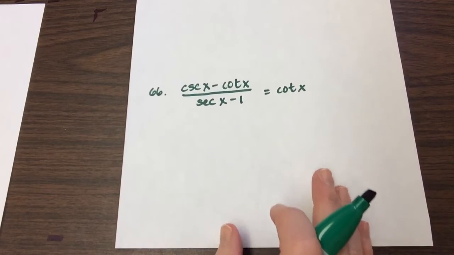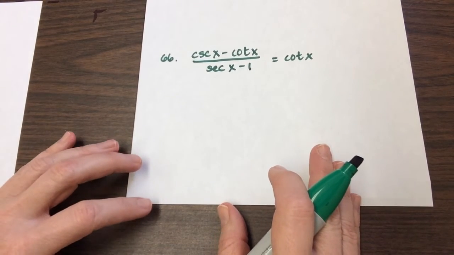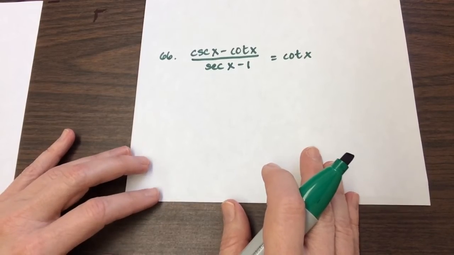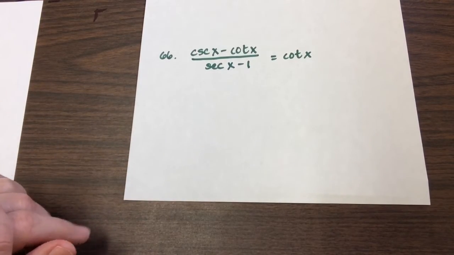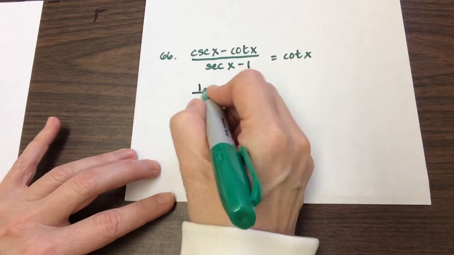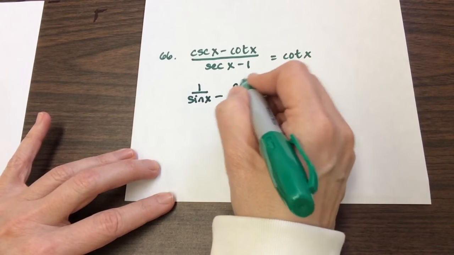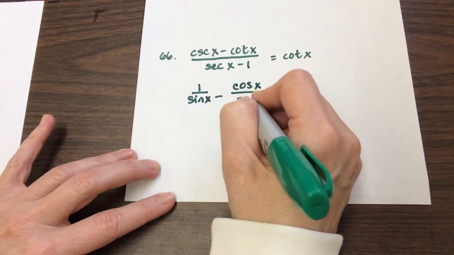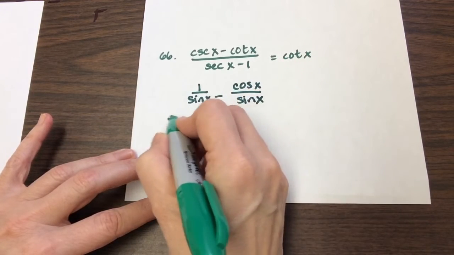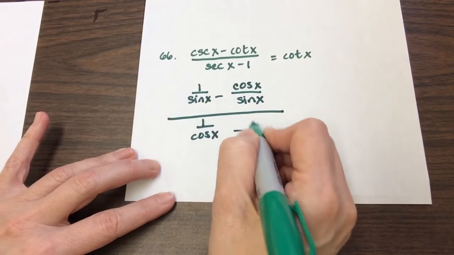Alright, I'm going to do one more. I don't see anything squared, so I'm going to go back to my general strategy of writing everything in terms of sine and cosine. So I've got 1 over the sine of x minus the cosine of x over the sine of x, all over 1 over cosine of x minus 1.